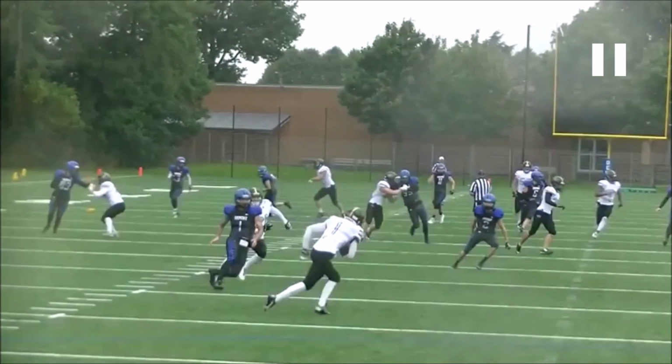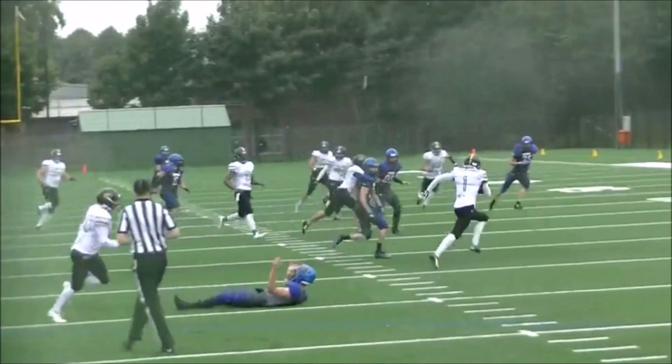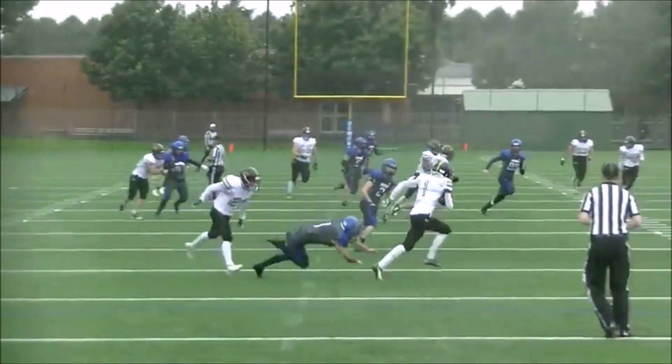Now, with the invention of the blindside block, or the new rule that makes blindside blocks illegal, we have to take a hard look at all blocks in the back, because by definition, most blocks in the back will be from the blind side. So the question is: is this forcible enough for a blindside block instead? And I don't think it is.